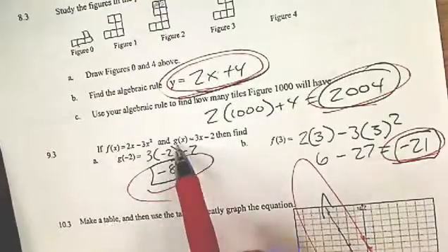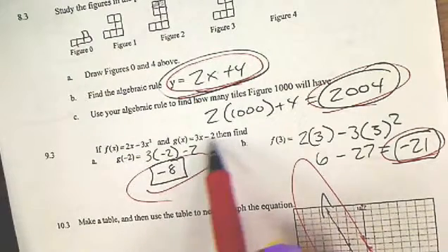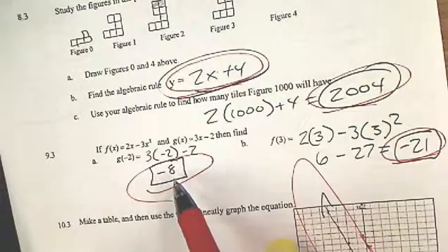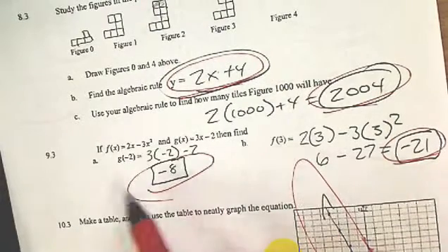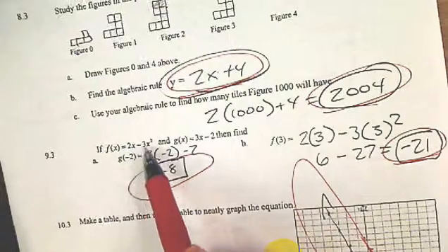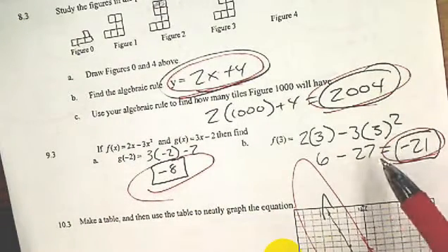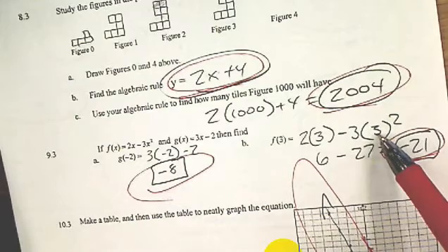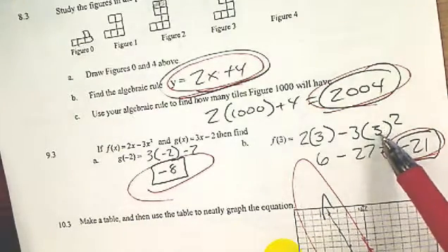G of negative 2. G of x is this guy, so I plug negative 2 in for the x here, and then I get negative 8. F of 3. Well, here's f of x, so I just plug in my 3 here and here, and I do the order of operations. I remember 3 times 3 is 9, not 6. I saw a few 6s out there.